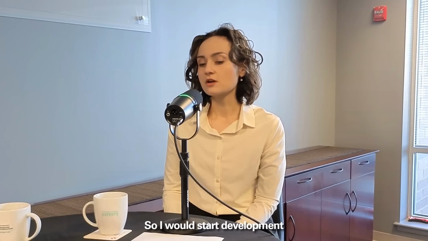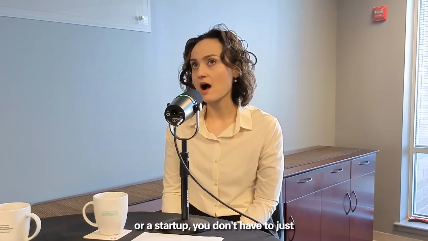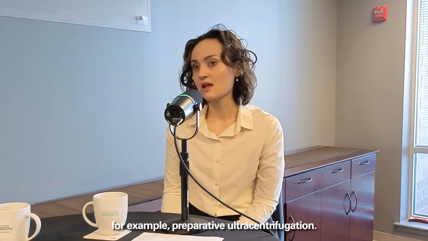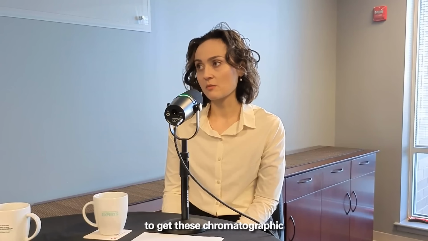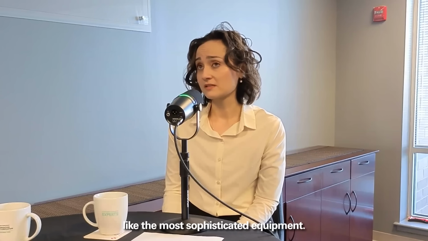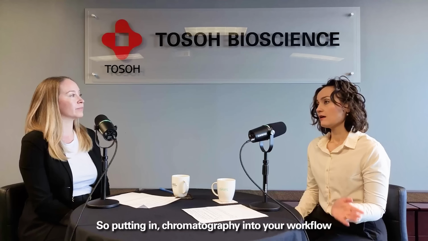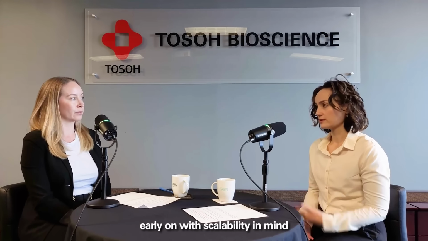So I would start development with scalability in mind. Even if you're an academic research group or a startup, you don't have to just stick with, for example, preparative ultracentrifugation. It's very simple to get these chromatographic methods up and running, even without the most sophisticated equipment. So putting chromatography into your workflow early on with scalability in mind is something I would definitely recommend.